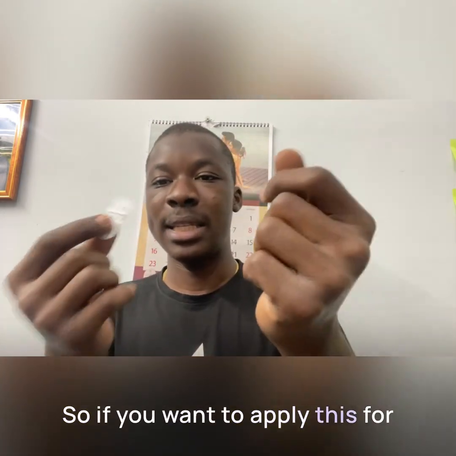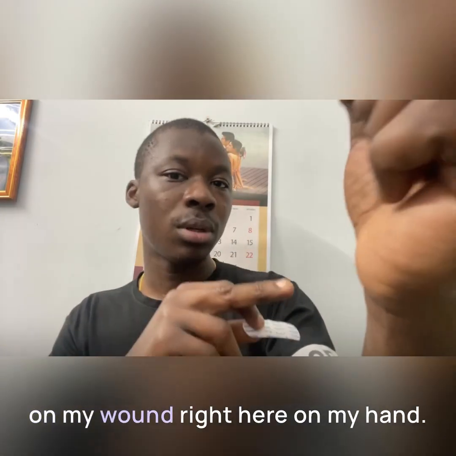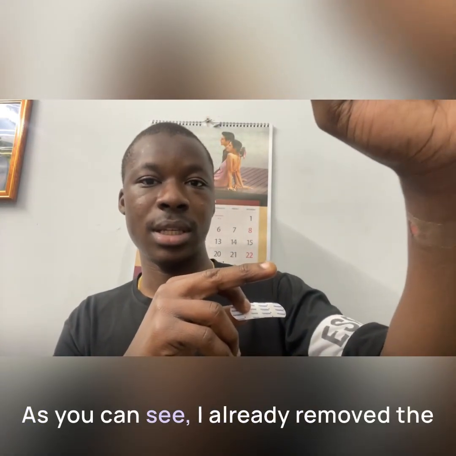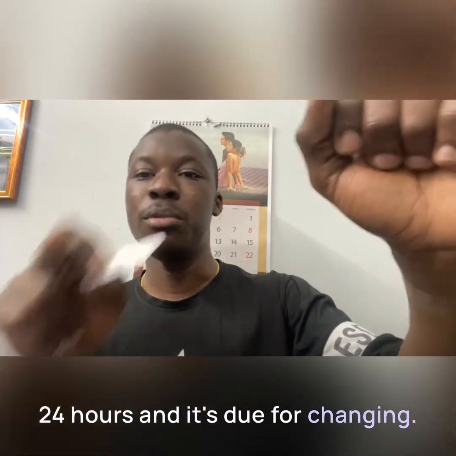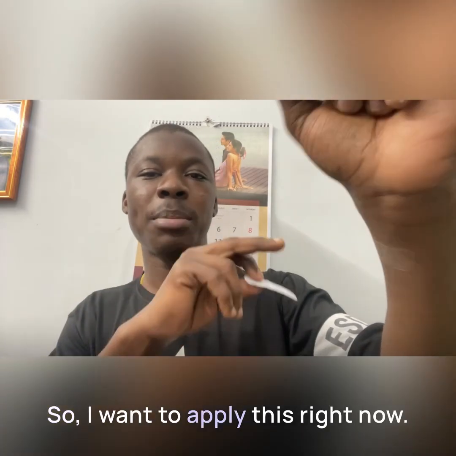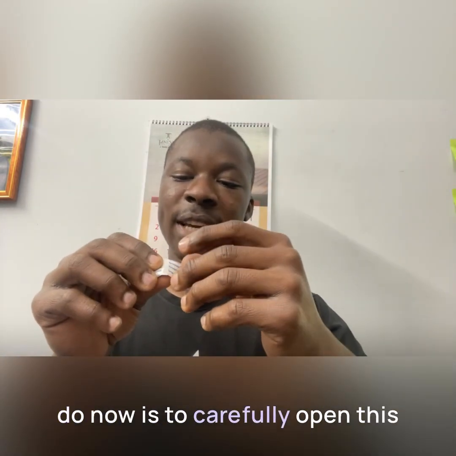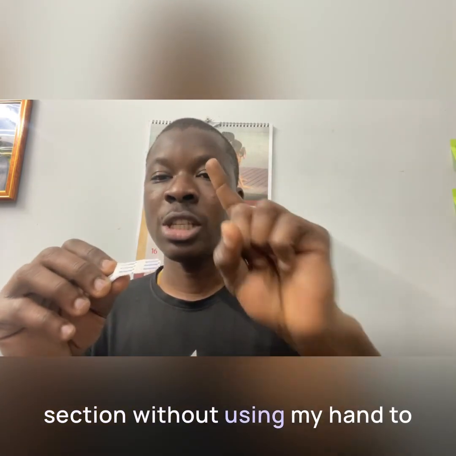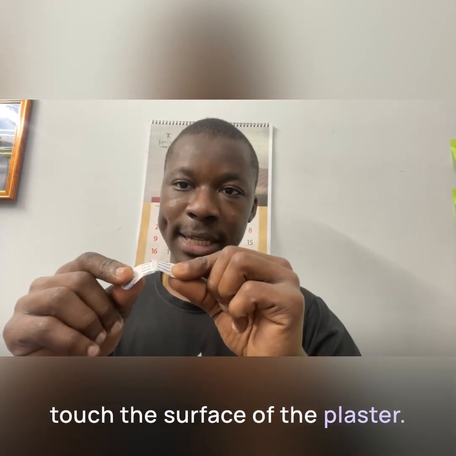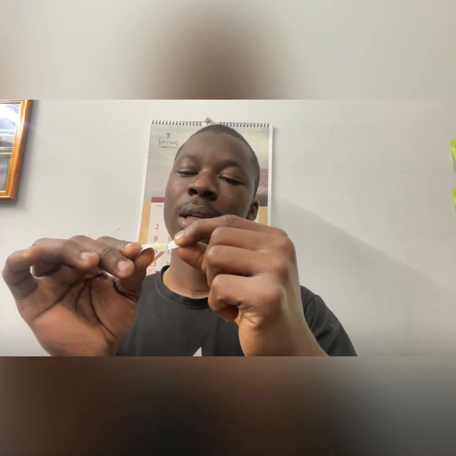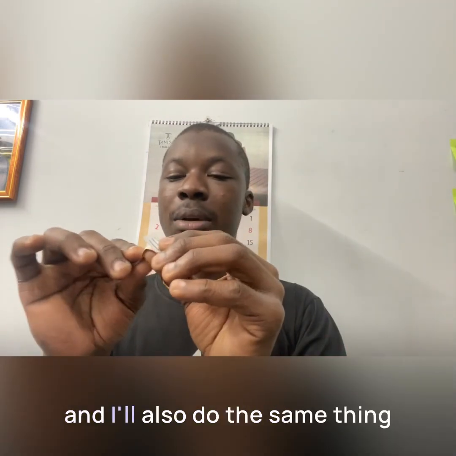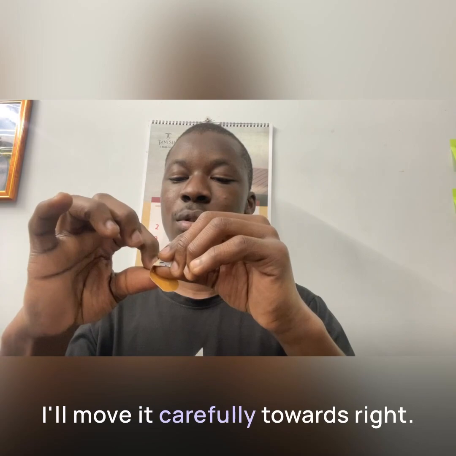If you want to apply this, for example, right now I want to apply this on my wound here on my hand. As you can see, I already removed the previous plaster because it's lasted over 24 hours and is due for changing. So the first thing I need to do is carefully open this section without using my hand to touch the surface of the plaster. I will move this carefully towards the left, and do the same thing to the second one as well. I'll move it carefully towards the right.